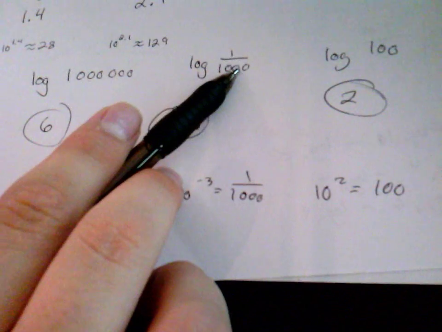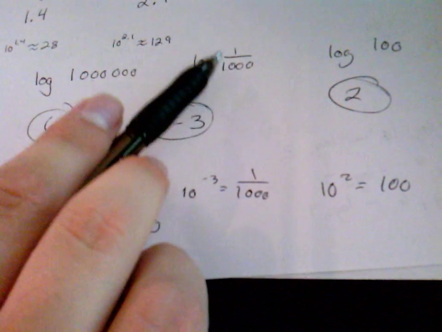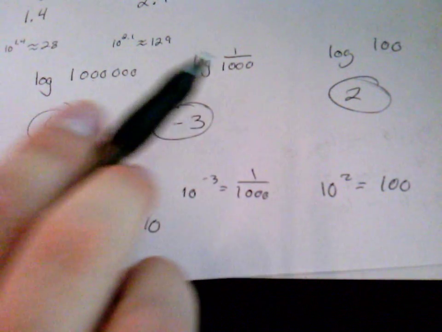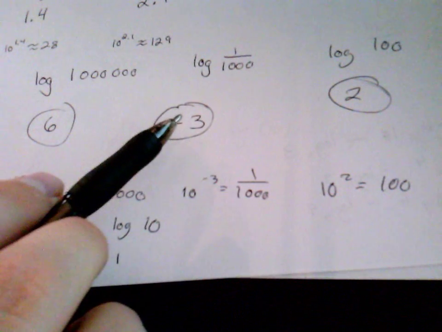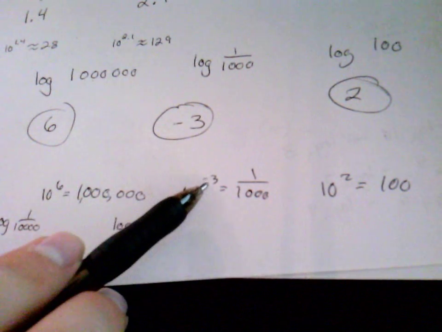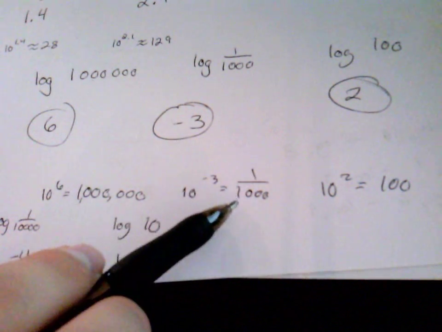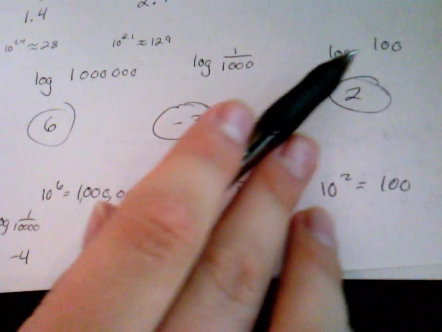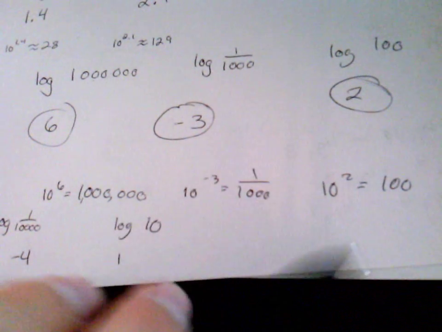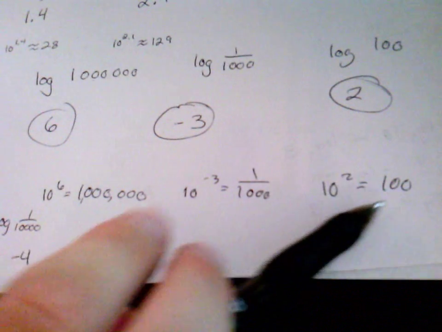Same thing here, you got 1, 2, 3 zeros. It's in a fraction, so you know it's going to be negative, but 3 zeros, 3. So that means if we took 10 to the negative 3rd power, we'd get 1 over 1,000. Same idea with log of 100. That means if we took 10 squared, or just 10 times 10, we get 100.